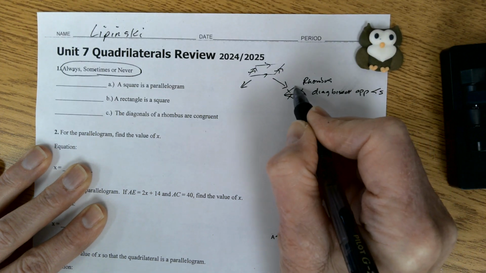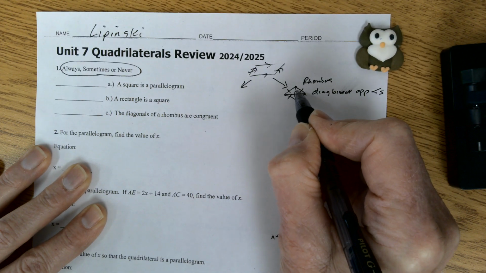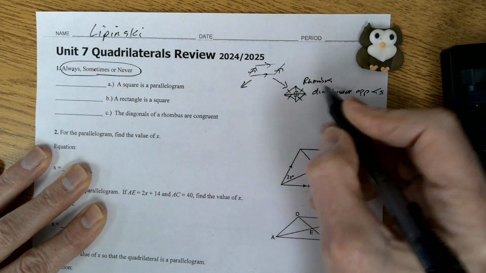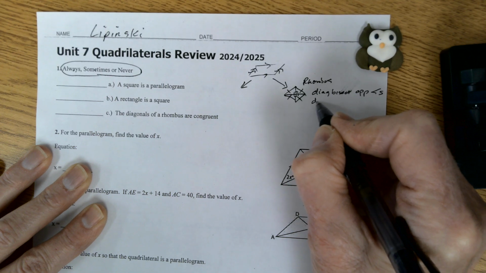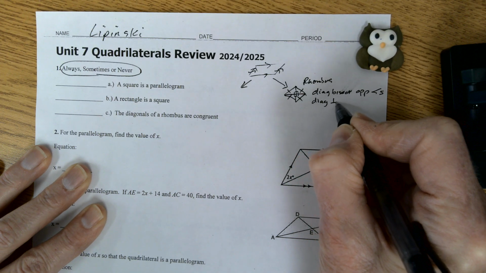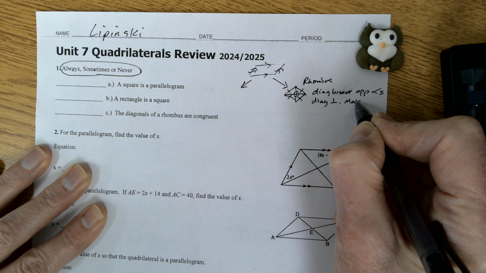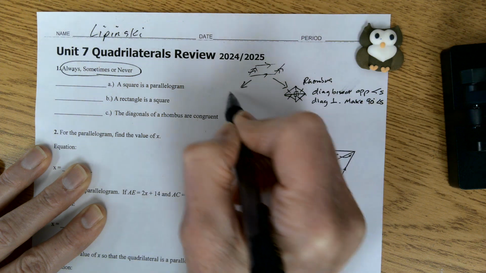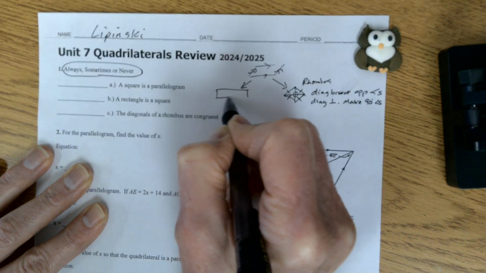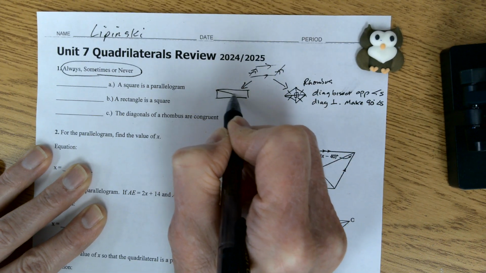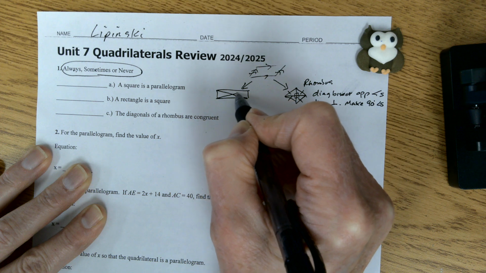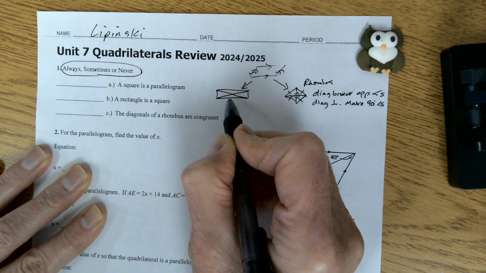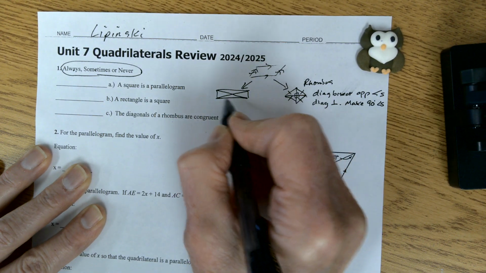And the diagonals are perpendicular to each other. They make 90 degrees. They make 90-degree angles, okay? You also have rectangles. When you're doing rectangles, they do not bisect opposite angles, but the diagonals are congruent to each other.